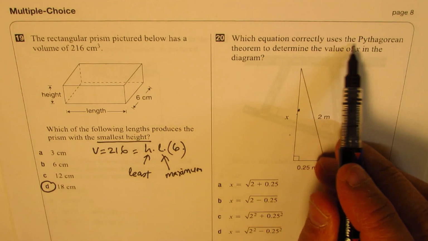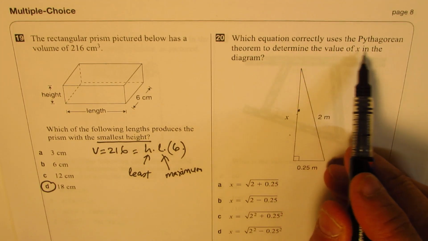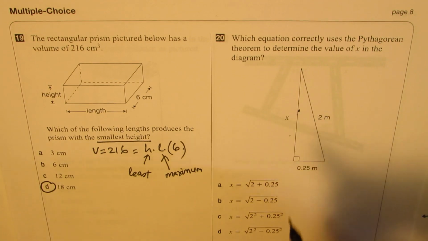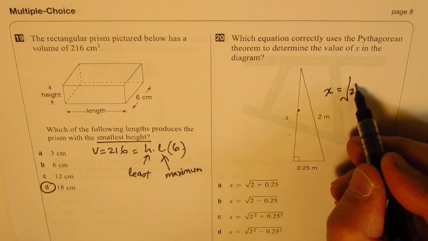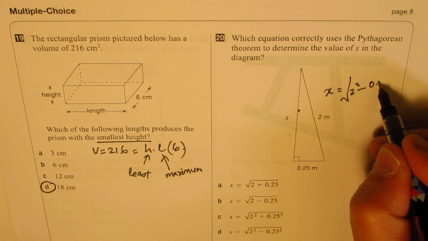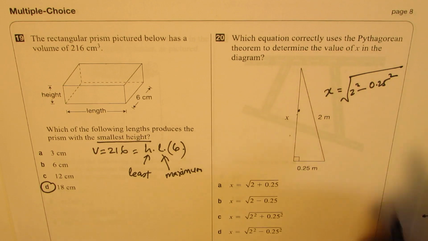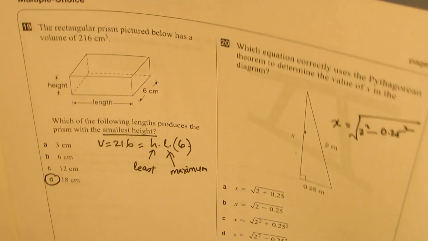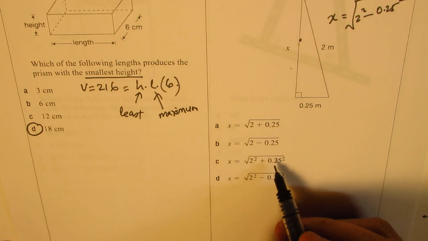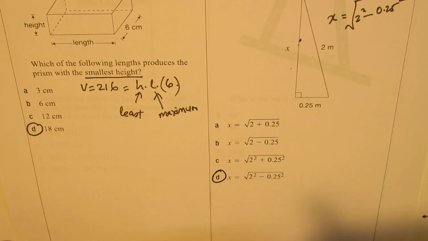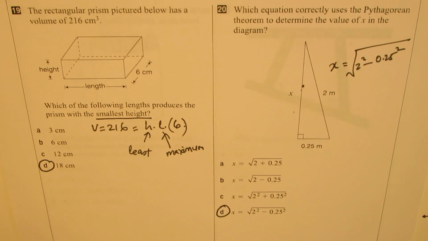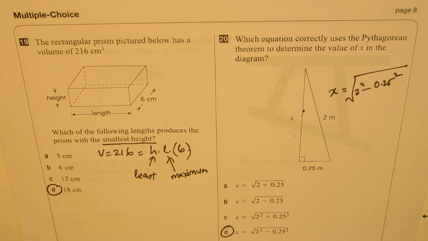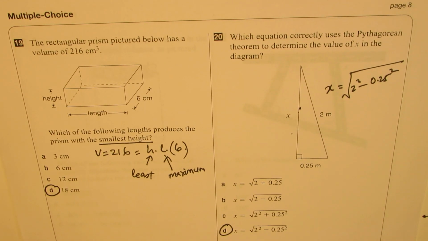Which equation correctly uses the Pythagorean theorem to determine the value of x in the diagram? Now it is a smaller side, right? So x should be equal to the square root of hypotenuse squared minus 0.25 squared, correct? So which one matches? 2 squared is 4. Well, they have given the same 2 squared. So option D is a good option. So the square root of 2 squared minus 0.25 squared. Perfect. So that is how you're going to answer question number 20. Now let's see the next question.